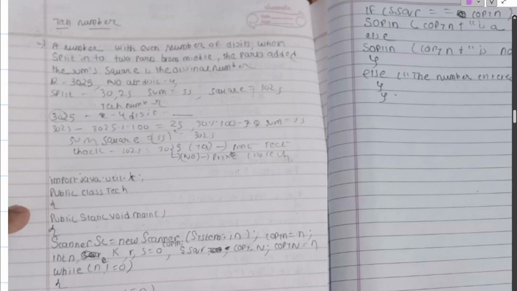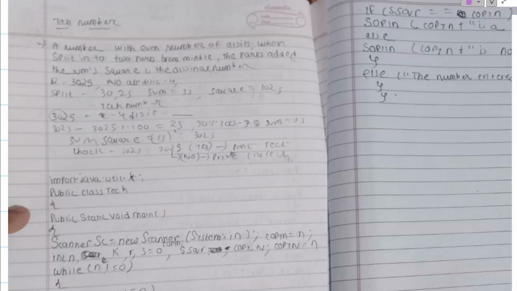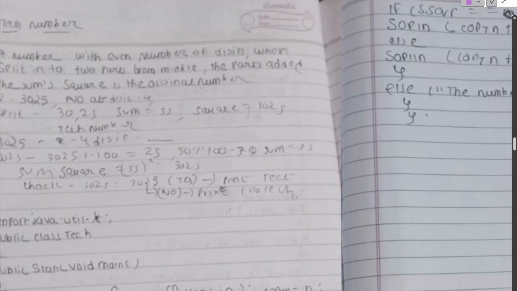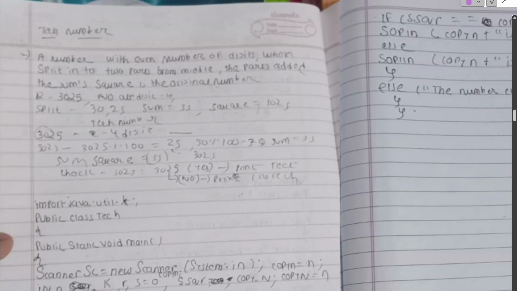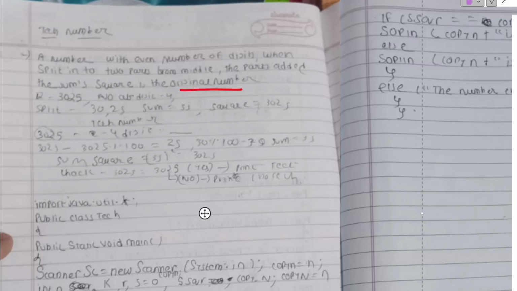Tech number. What is this tech number all about? A number with an even number of digits, when split into two parts from the middle, the parts are added, and the sum's square is the original number.